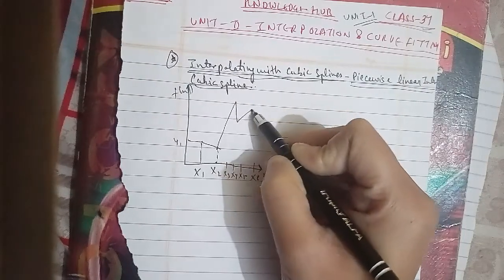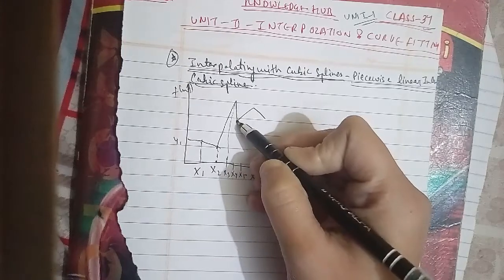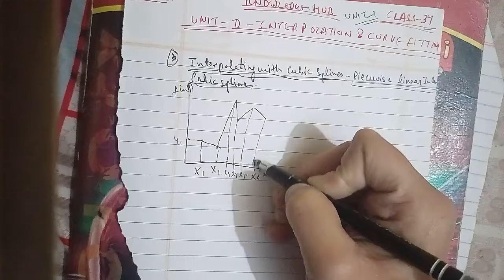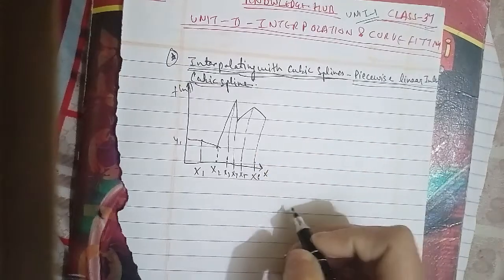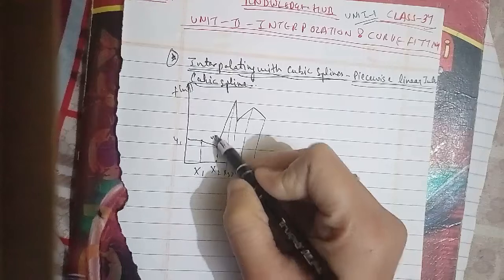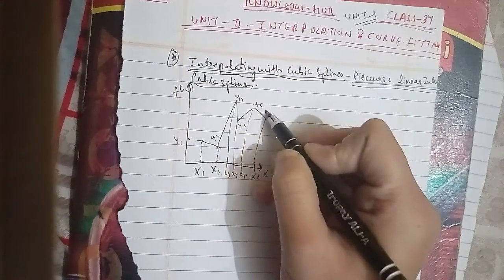That is the figure we have, and this is named y1. This is y2, y3, y4 and y5, y6. So this is the piecewise linear interpolation.